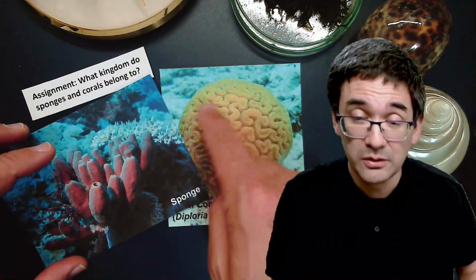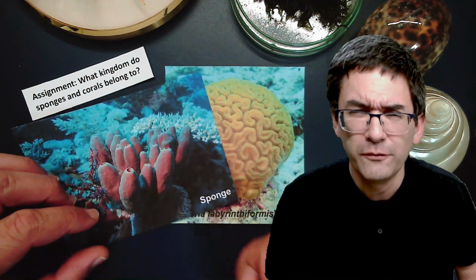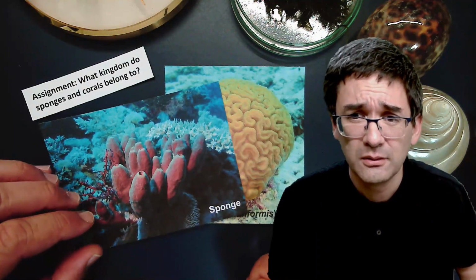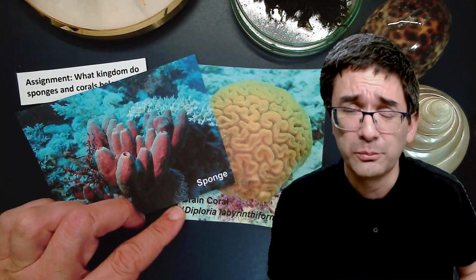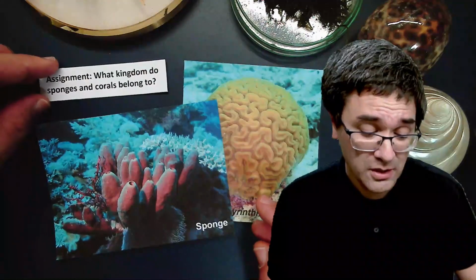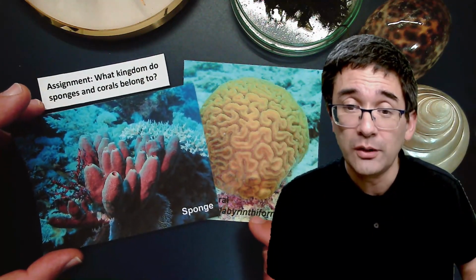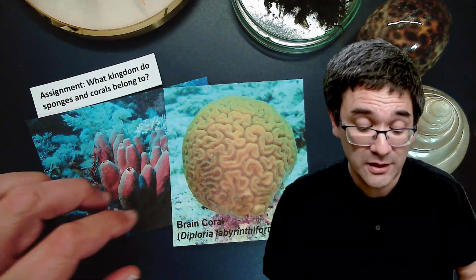It almost looks like a mushroom. So maybe it's a fungus, or this also looks a little bit like the fruiting bodies of a mushroom. So maybe they're fungi. Could it be? Kind of strange. Or maybe they're plants. I don't know. Or what about bacteria or protozoans? What are they? Okay, animals maybe. So my suggestion is you do a quick research and then figure out which kingdom sponges and corals belong to. And yes, they do belong to one of those five categories.